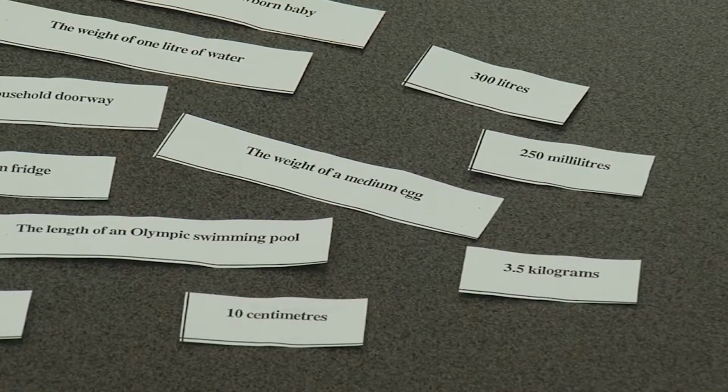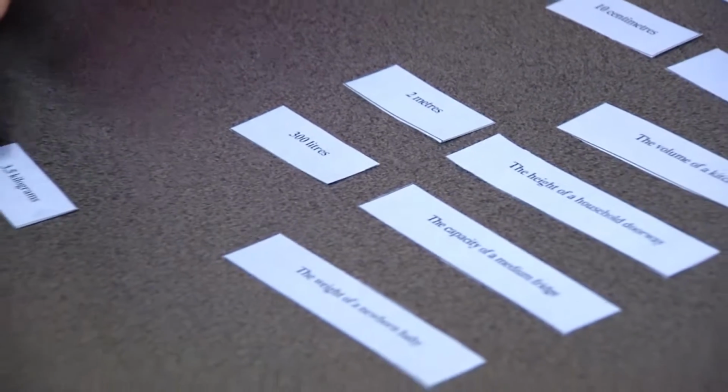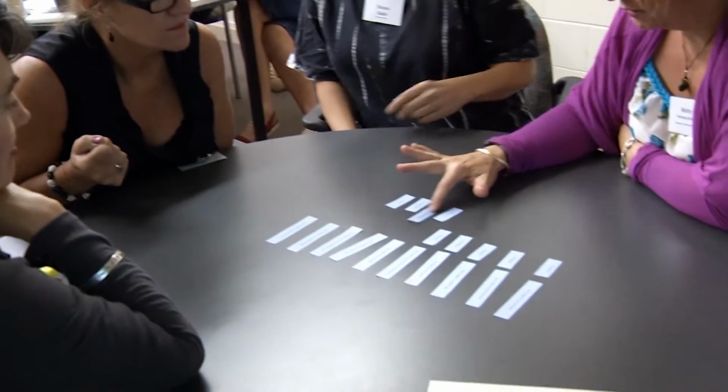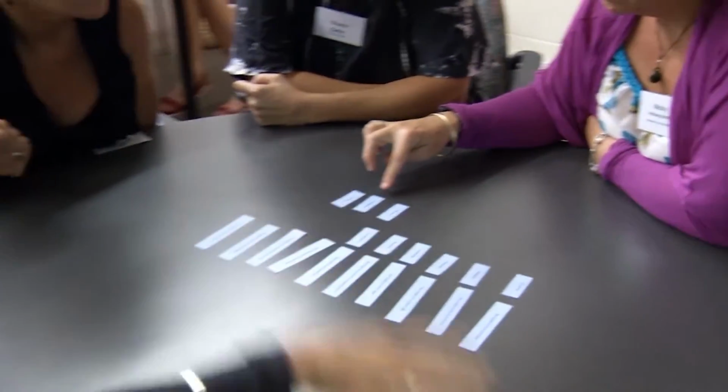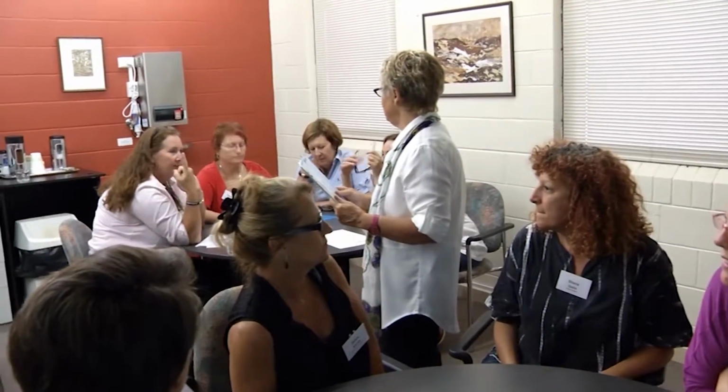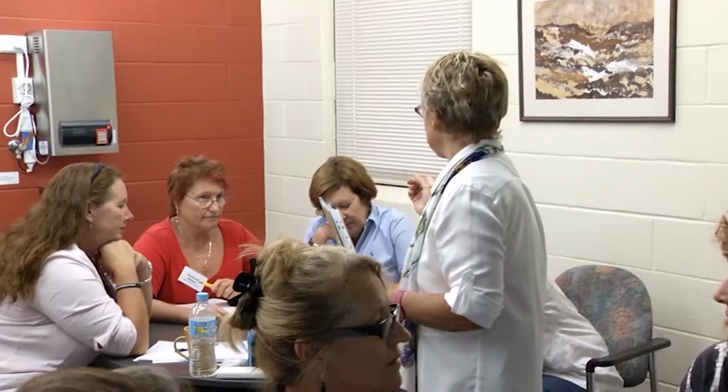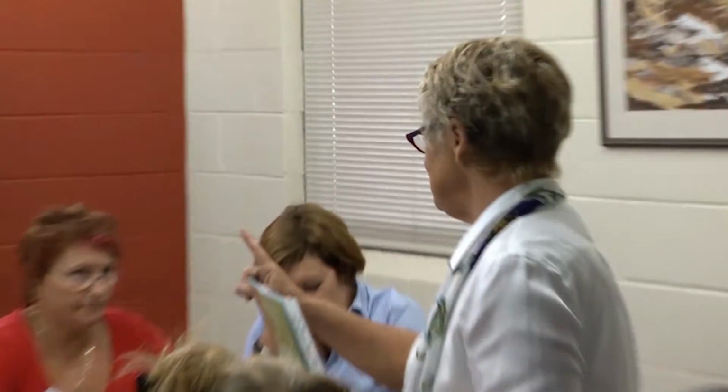Olympic pool, 50 metres. The width of an adult finger, 10 centimetres. Volume of a kitchen... Which ones did you find the easiest? Fingers? No, the litre. The 1 litre is... No, that's how much it's like. A litre of milk. A litre of water? Yeah. You found the finger easy because you've got one, you could look at it. Yeah. It's on hand.